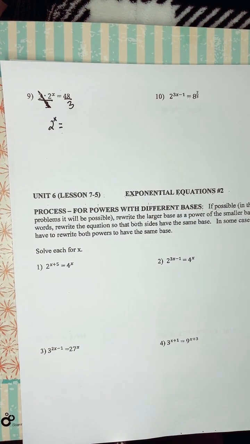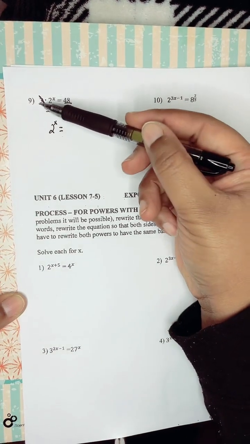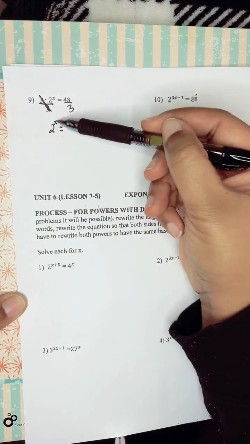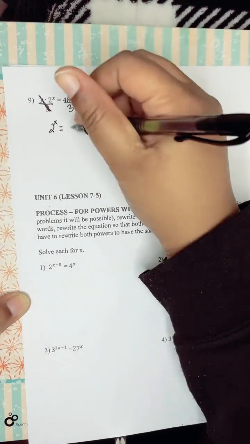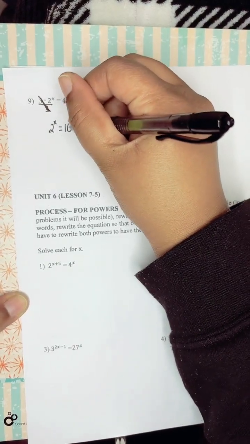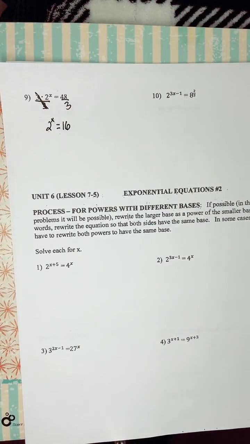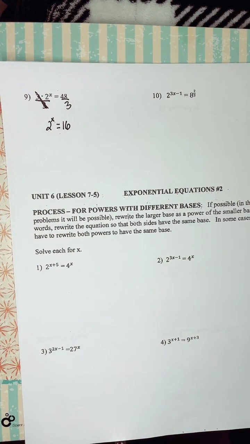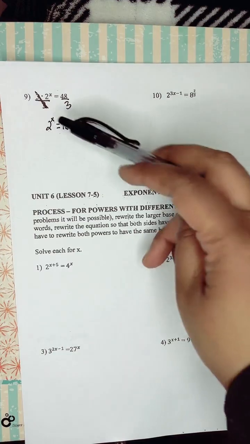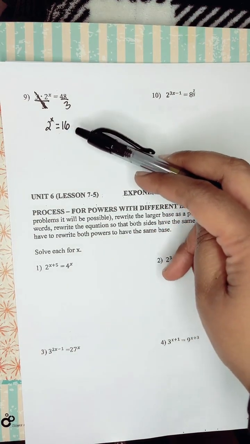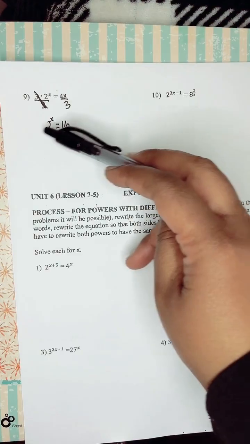Yep, PEMDAS, yep. Good, so 48 divided by 3, isn't that 16? So why 3? Because it was 3 times the 2 to the x, so we wanted to get rid of the 3 so the 2 to the x can be by itself. Oh, okay. Good. Great questions, you guys. So now we have 2 to the x equals 16. Remember, we need the same base here.